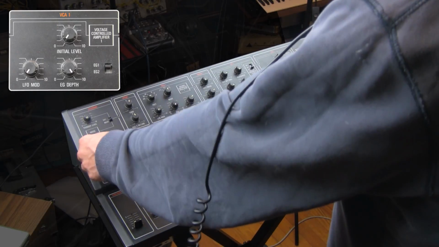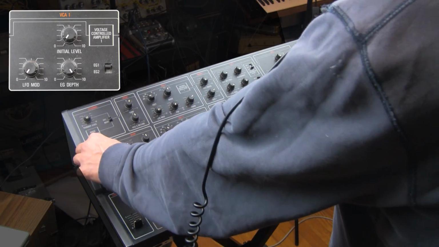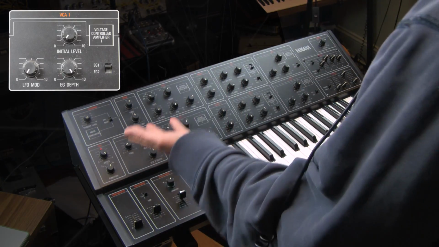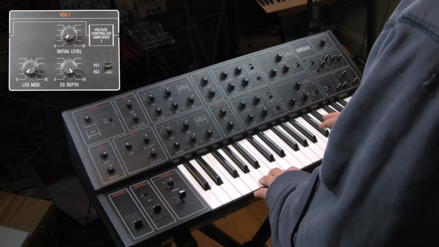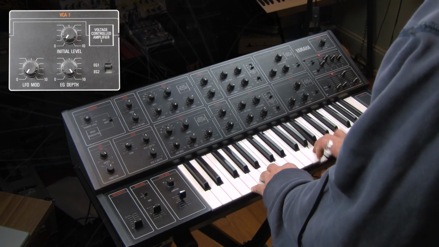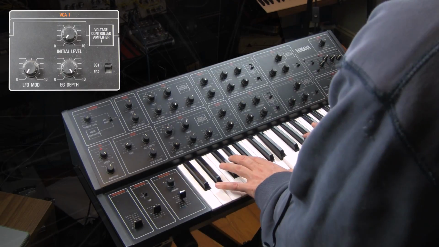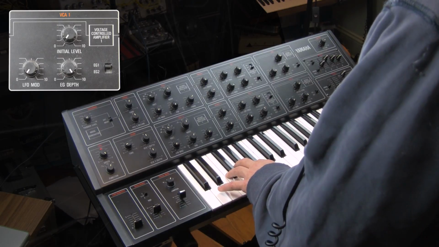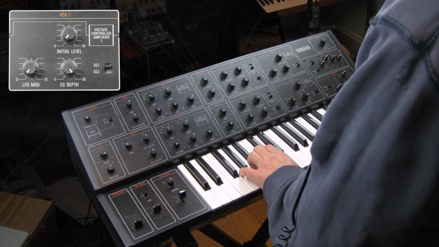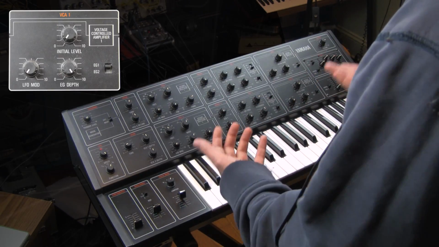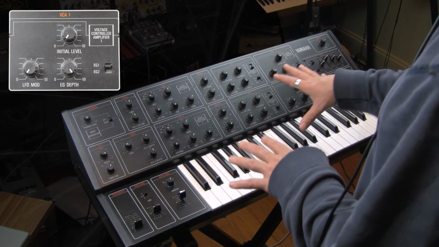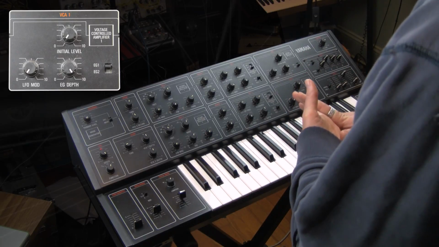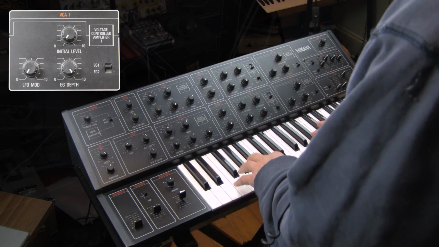And don't forget that since we have such a high LFO rate, we can put it into the audio range, and then we get noise as an amplitude modulation source. That's really cool that you can do that, that you have that possibility. It really means that this is more of a synthesizer than a lot of synthesizers are.